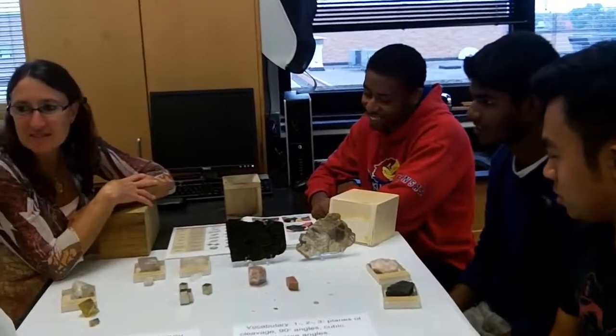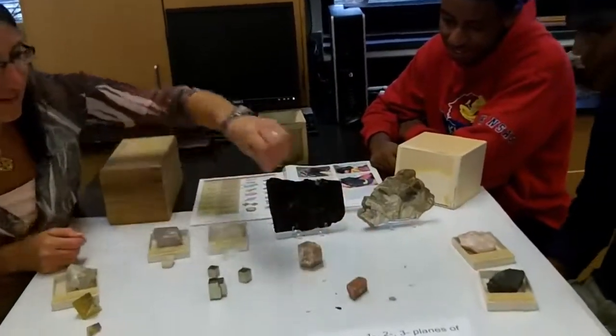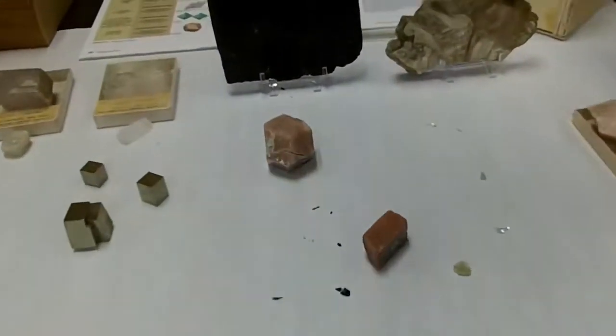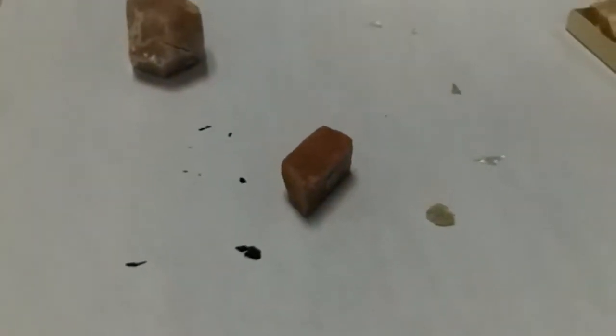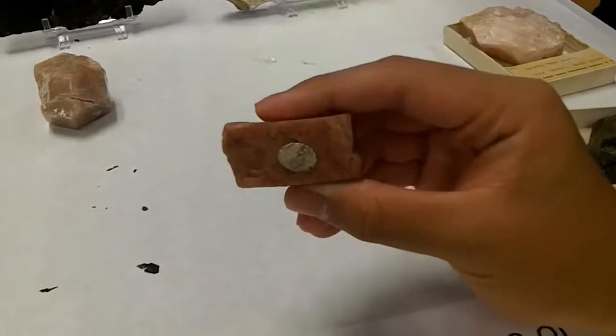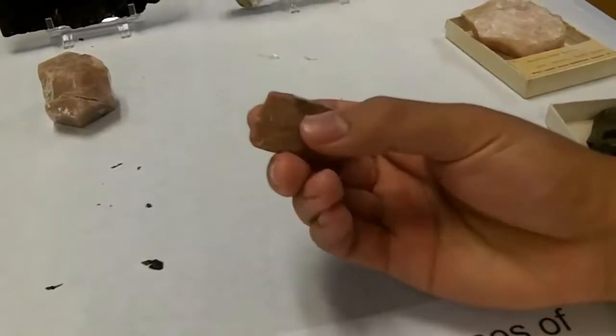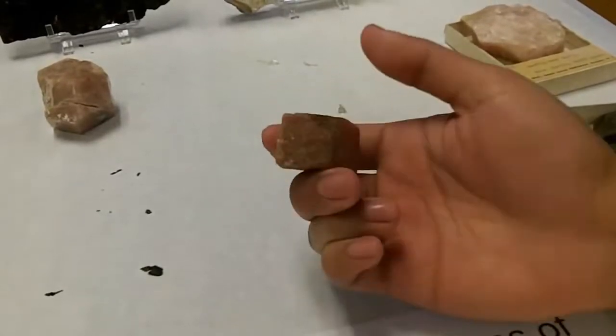Kind of a tough question. All right, let's take a look at this one. Why don't you pick it up, one of you, and see if you can find parallel sets of faces. It would be this top and right here. Okay, so you've got a top and a bottom. Sides. Ooh, the sides also?